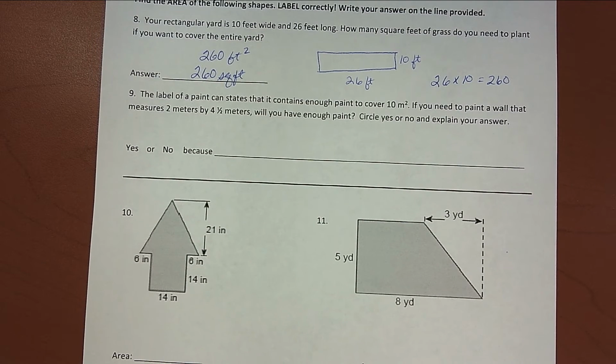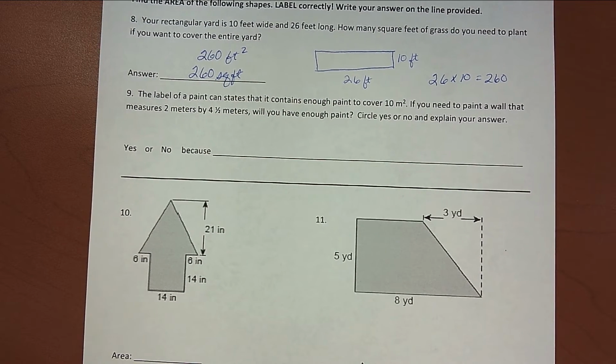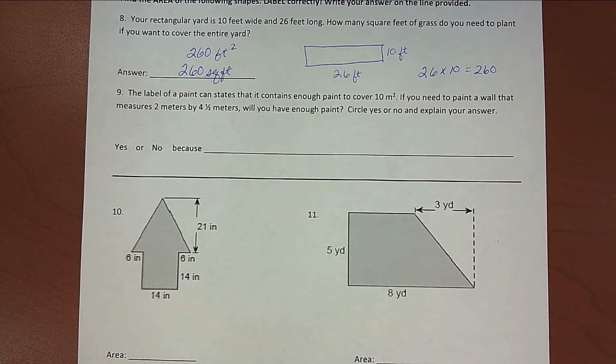Number 9, the label of a paint can states that it contains enough paint to cover 10 meters squared. If you need to paint a wall that measures 2 meters by 4.5 meters, will you have enough paint? Circle yes or no and explain your answer.